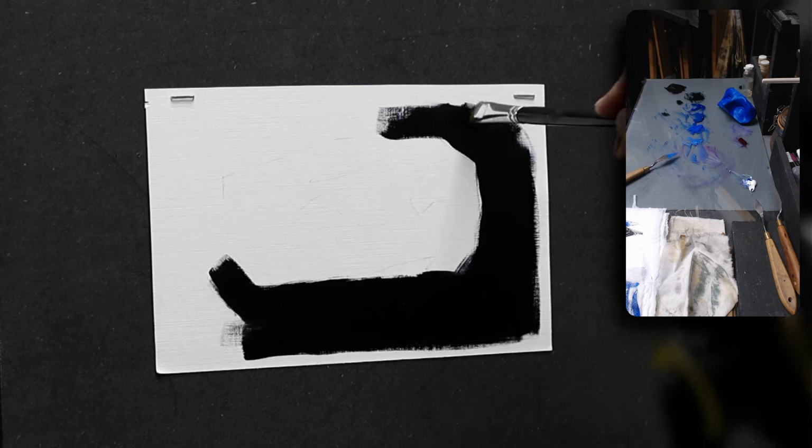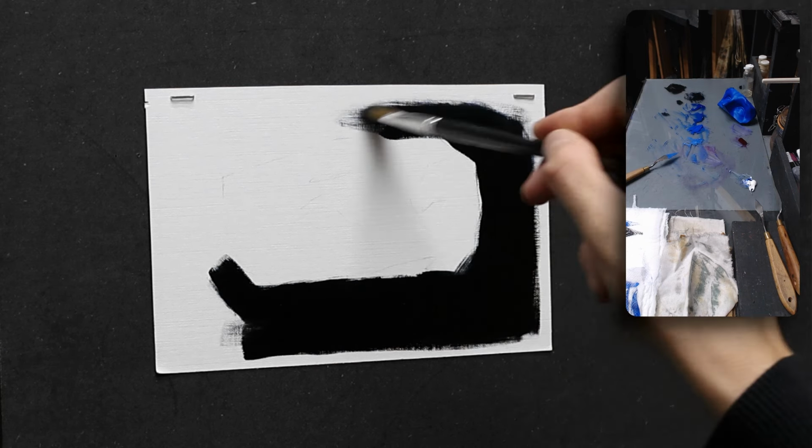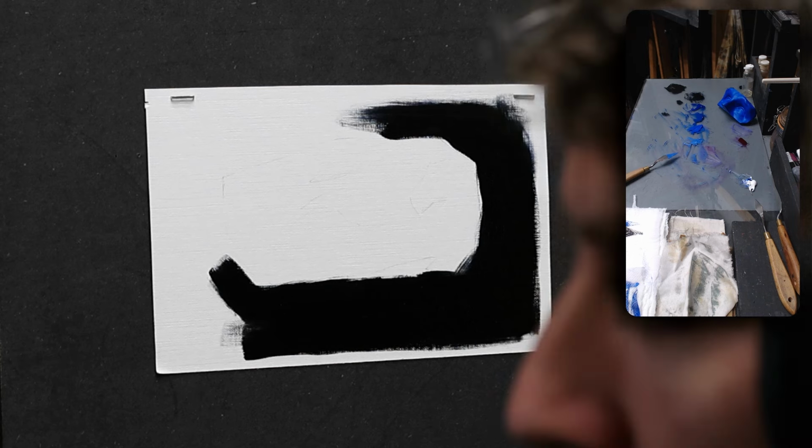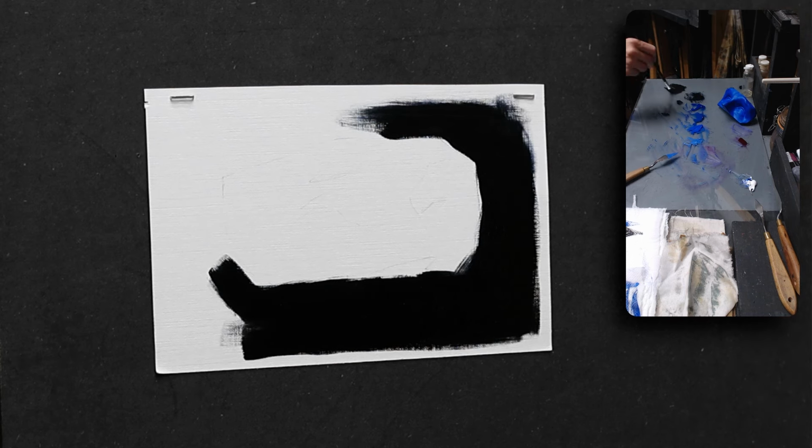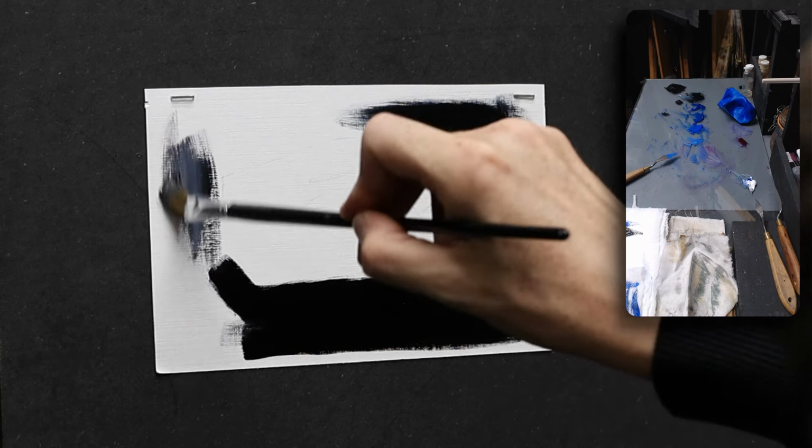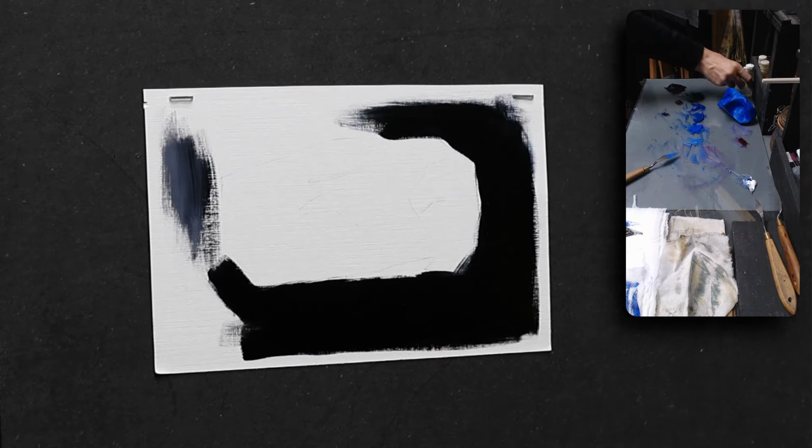And that's one thing as well. Starting with the background is something that I recommend very often, because it's an easy way to warm up. Let's say you paint a portrait or anything. If you start with the background, you get in the zone. You really warm up. You loosen up.